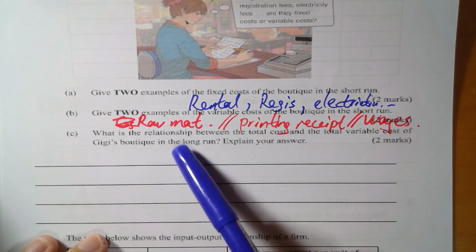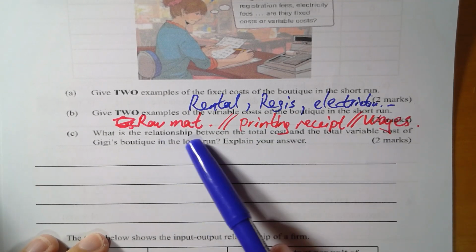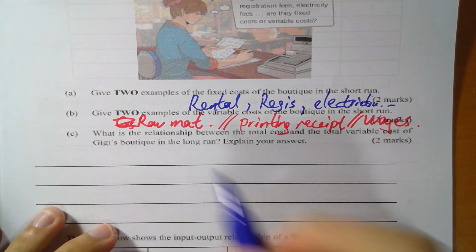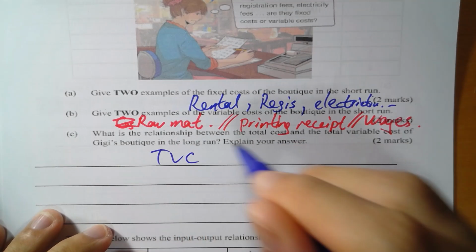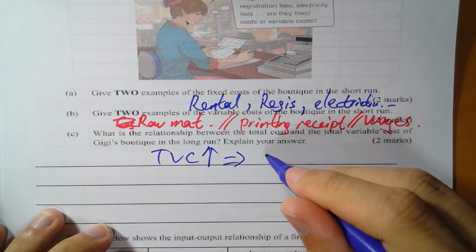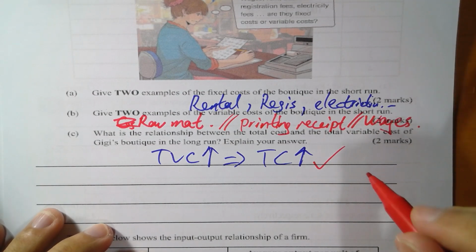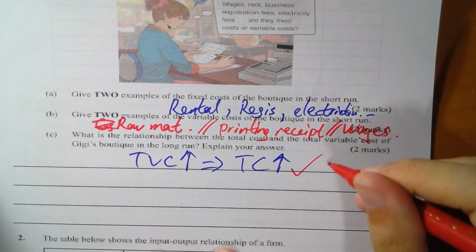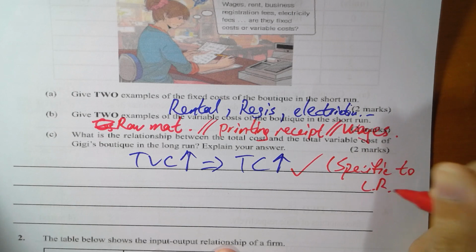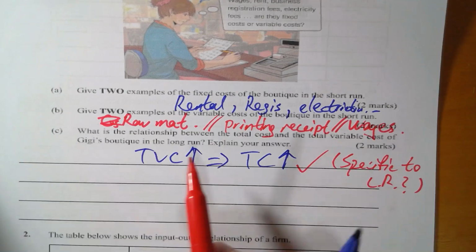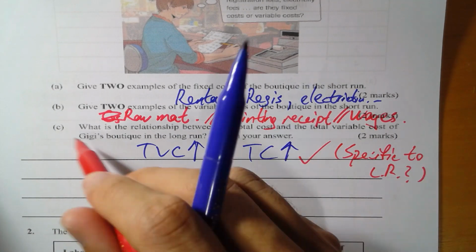Now C, the relationship between total cost and total variable cost in the long run. Now, some of you are very smart. You say, TVC increases, then TC increases. Well, yes, this is correct. But my comment is, is that specific to the long run? No, actually, in the short run, it is also true. So if you write this, I only give you 1 mark.